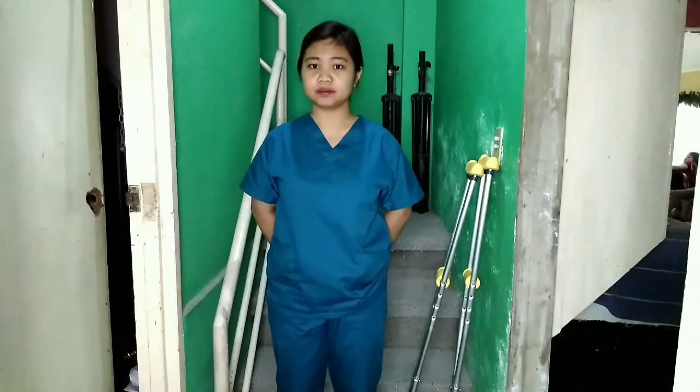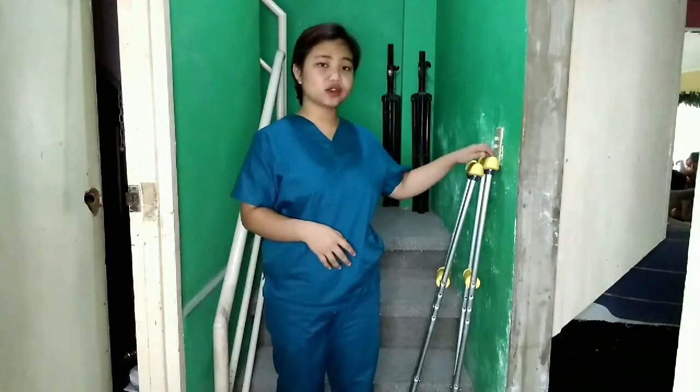Also consider having your patient ascend stairs from a seated position if necessary, moving the crutches upstairs as he or she goes. And lastly, help our patient to descend stairs using these crutches.